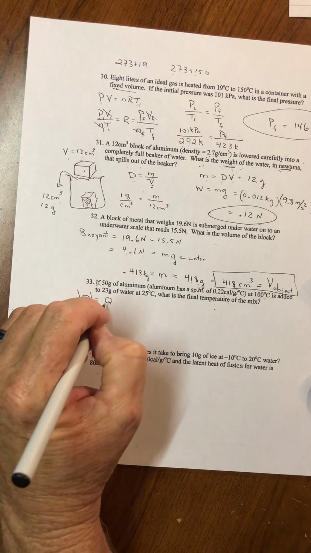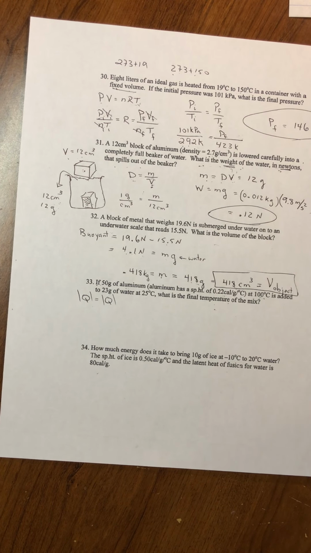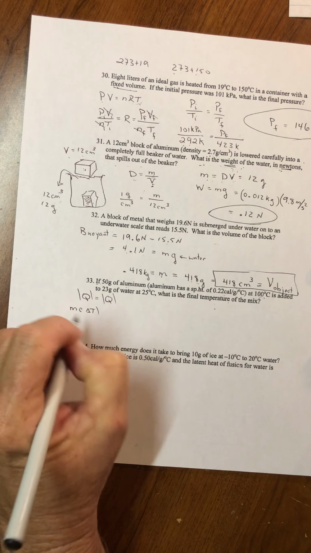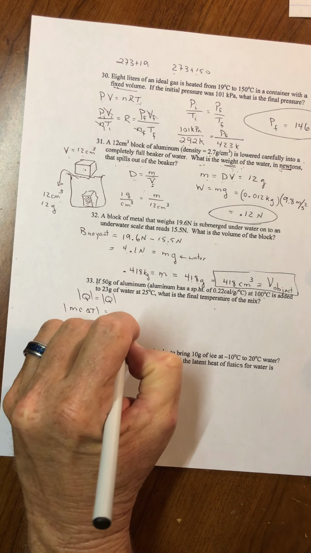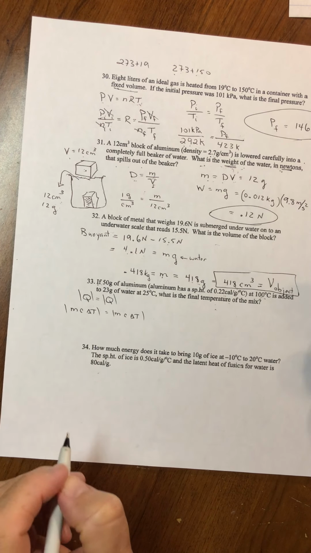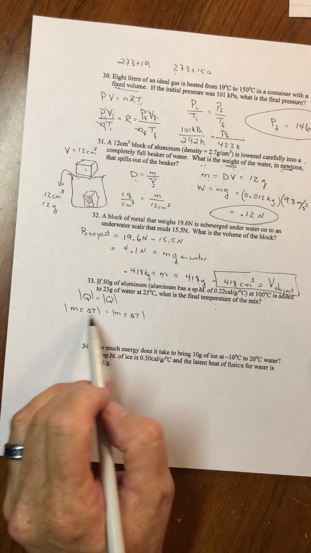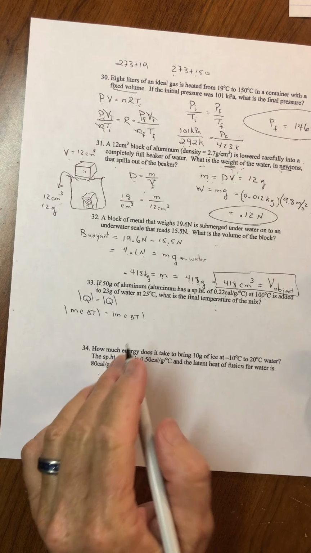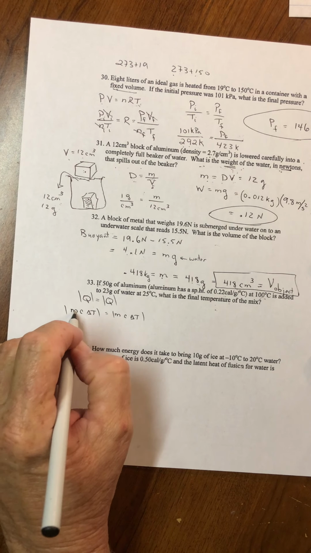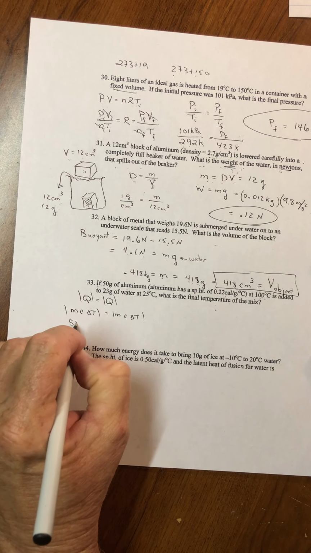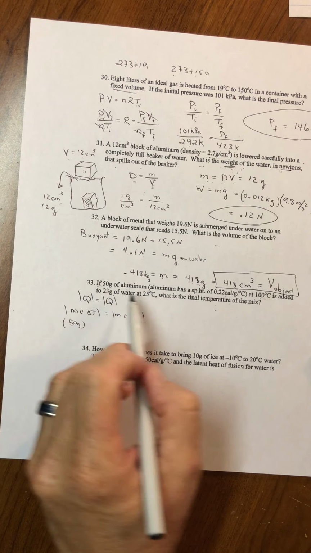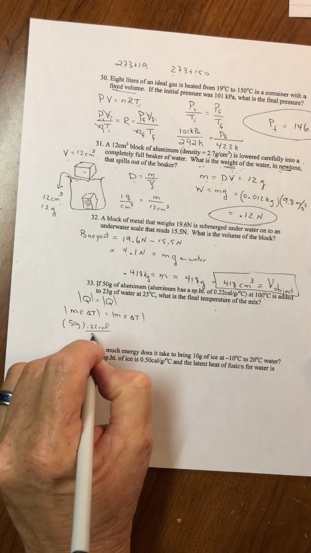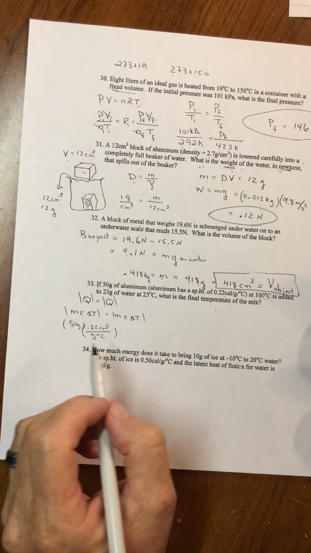And then also, as I tried to emphasize in both lecture and lab, this is the absolute value of it. So this is the MC delta T, and I'll put absolute value, has to equal the MC delta T there. Where I'll just say this first one is the aluminum, and the second one is the water. Lead was in class. So here's the mass of the aluminum. So here's the 50 grams. Here's the specific heat, 0.22 calories per gram per each degree.